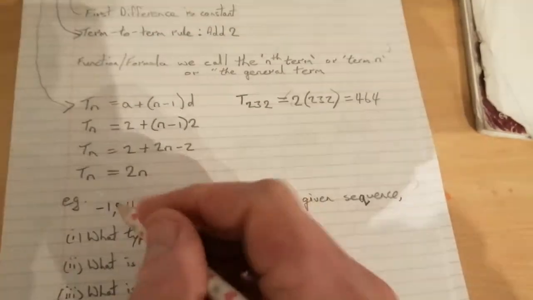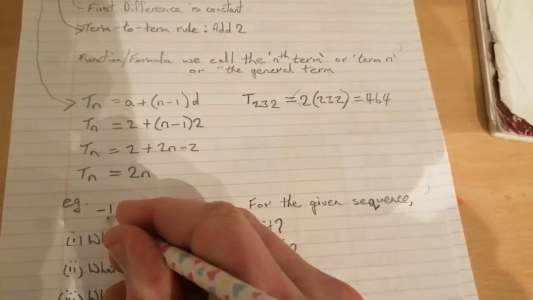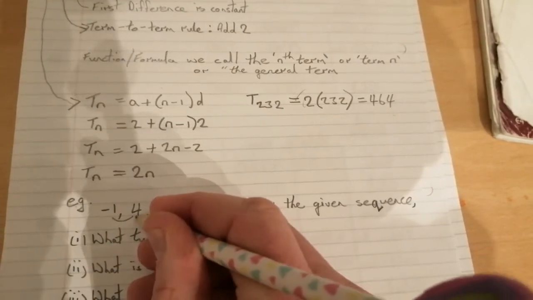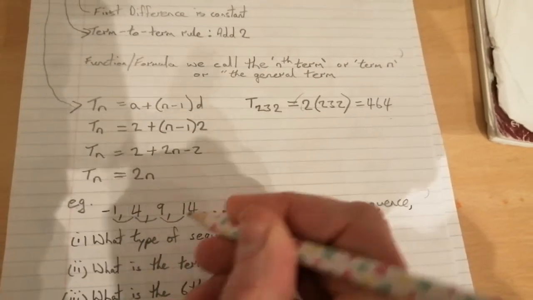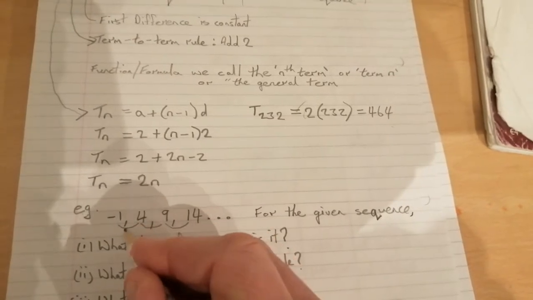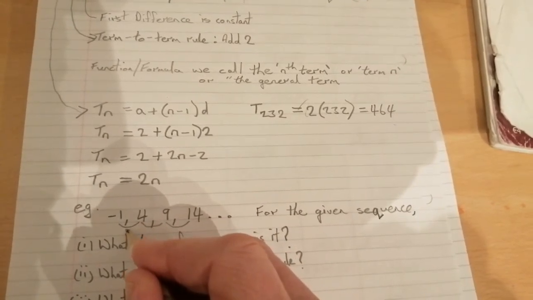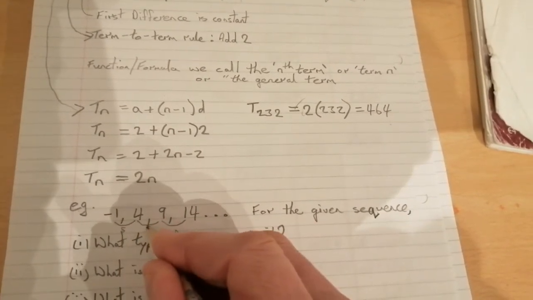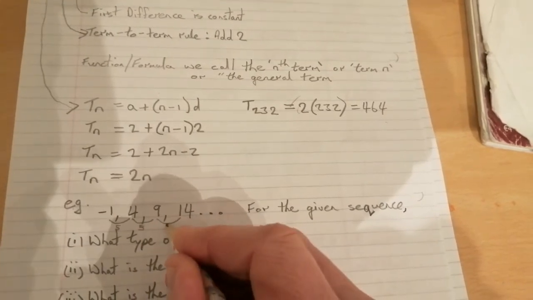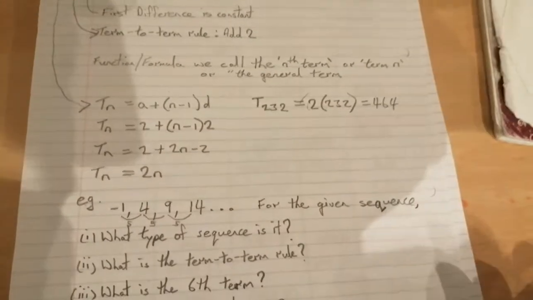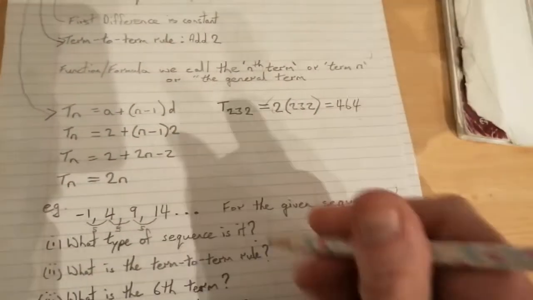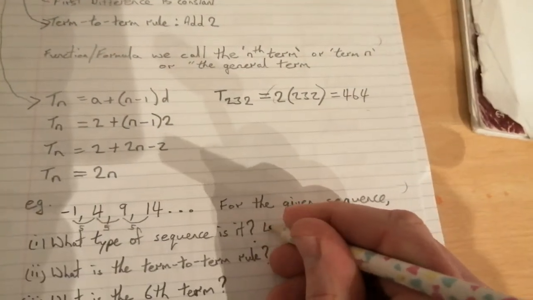Well, we'll test now. Since we only have the name of one type of sequence, it had better be a linear sequence. But we'll test it. -1 to 4 is going up by 5, isn't it? 4 to 9 is going up by 5. That's a +5, +5. So it's the same amount all the way through. So we can say linear sequence.